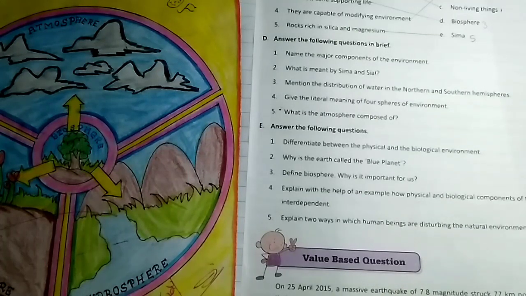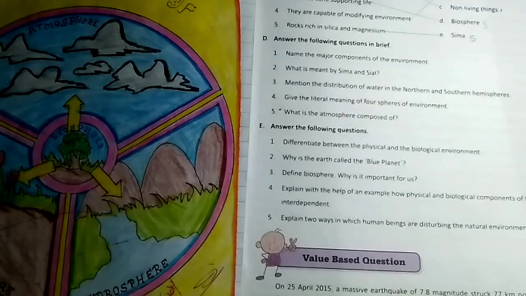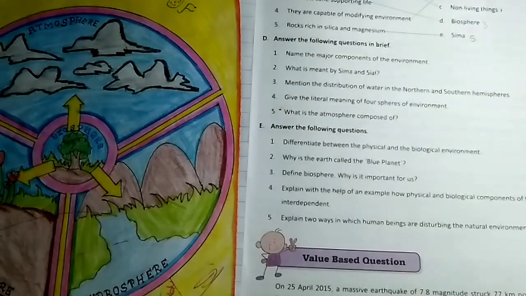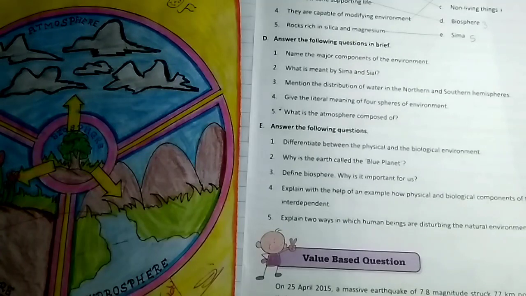It means the distribution is in the ratio of 43 and 57. It means 43% water is in the northern hemisphere and 57% water is in the southern hemisphere.